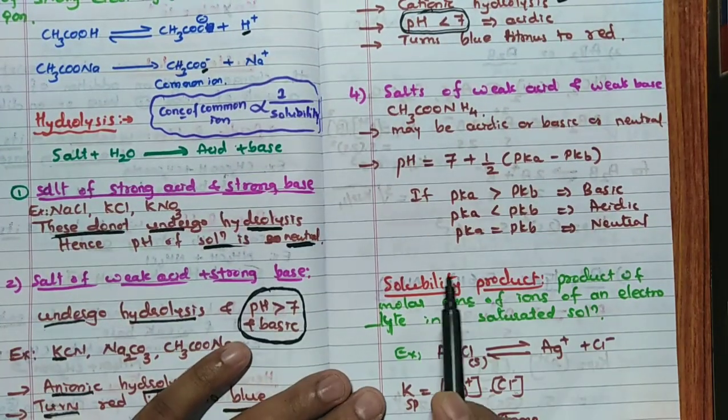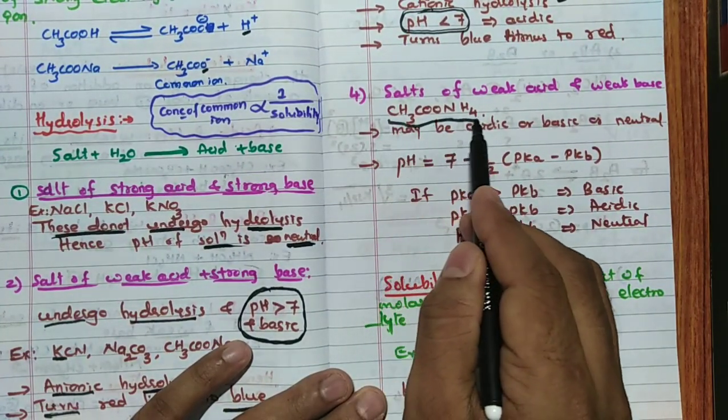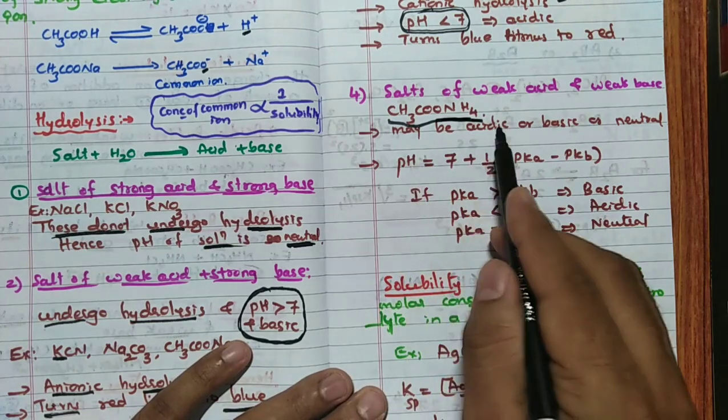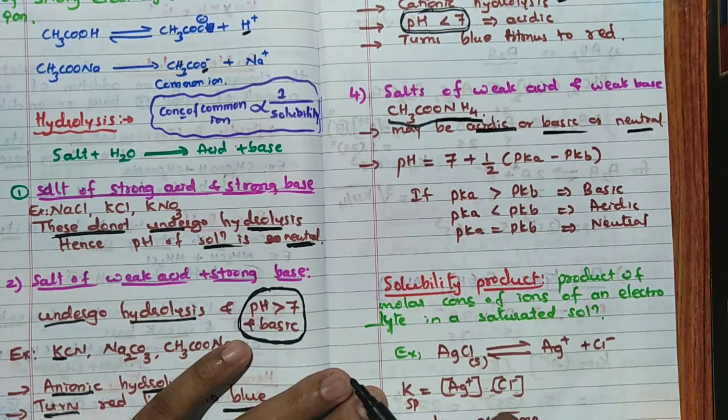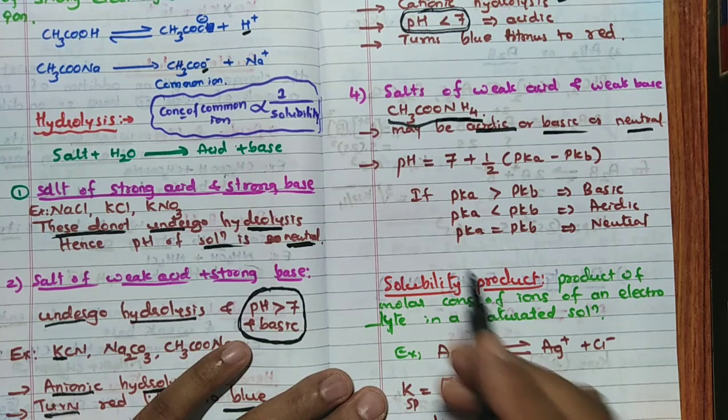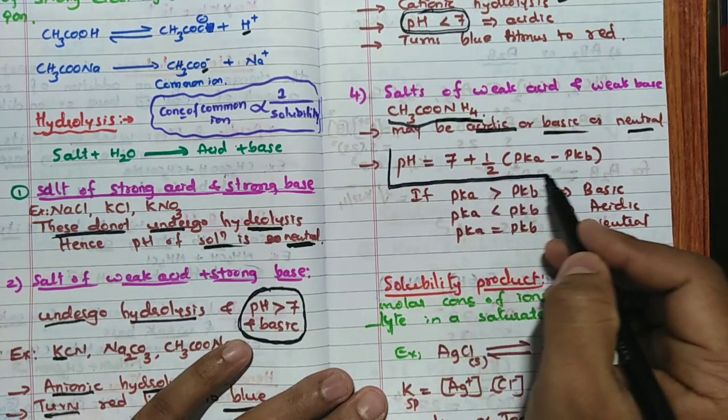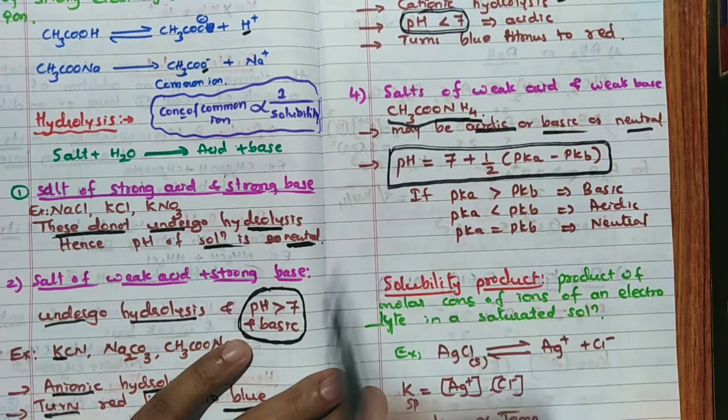Then salt of weak acid and weak base, very simple. Whatever example you remember, the solution may be acidic, basic or neutral. How to calculate pH then? Remember this formula: pH is equal to 7 plus half into (pKa minus pKb).